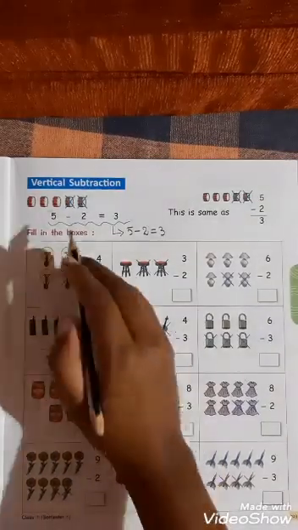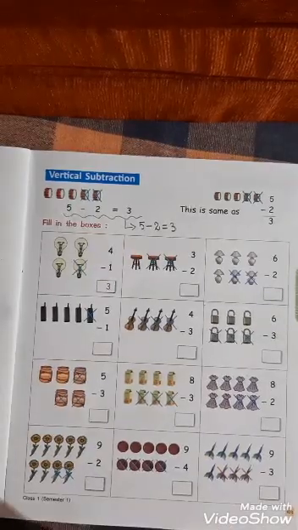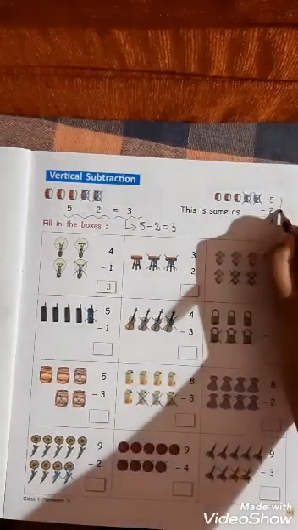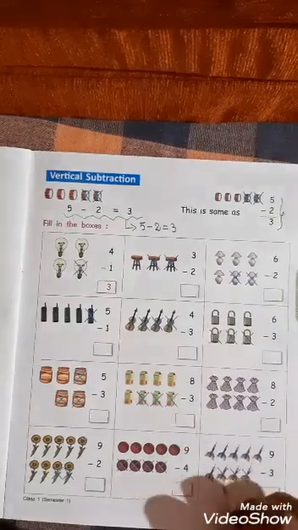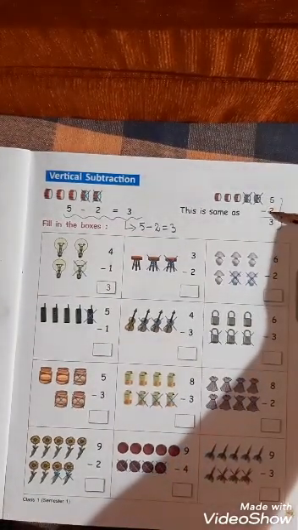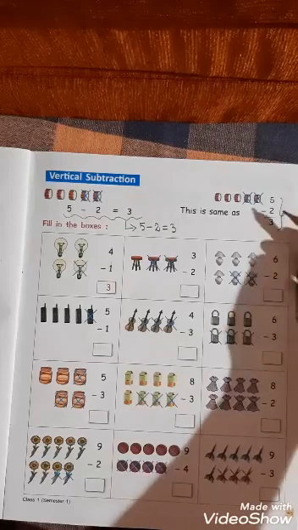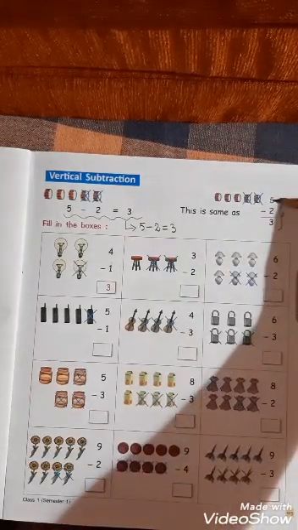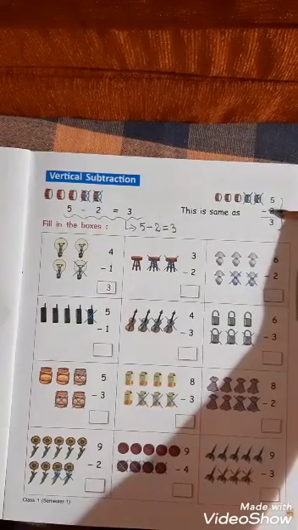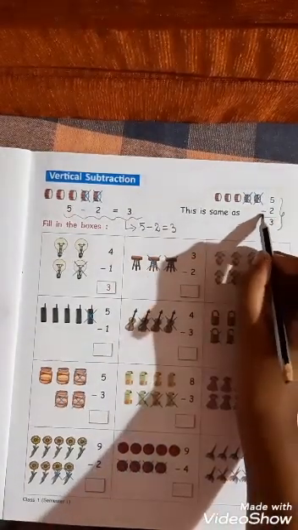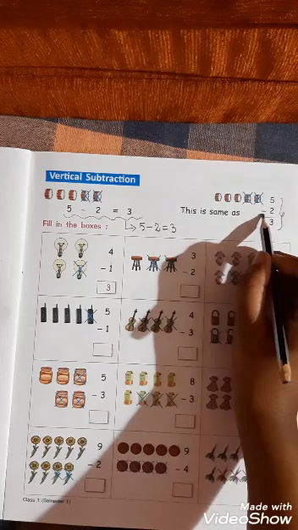Right. But children, in the case of vertical subtraction, we have to arrange the numbers in vertical form. If you observe here, the numbers are arranged one under the other. That is, first the bigger number is written here, then the smaller number which is to be removed from the bigger number. Then here the symbol is mentioned, that is minus.